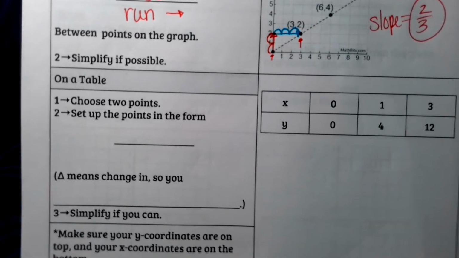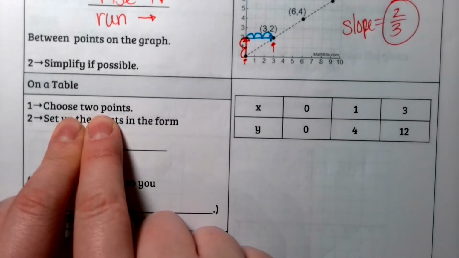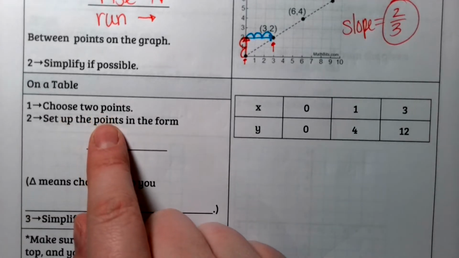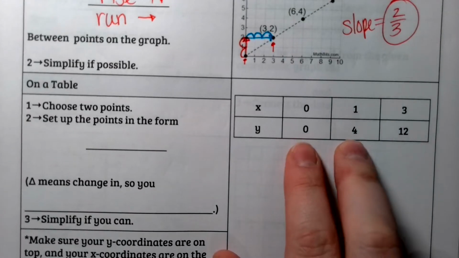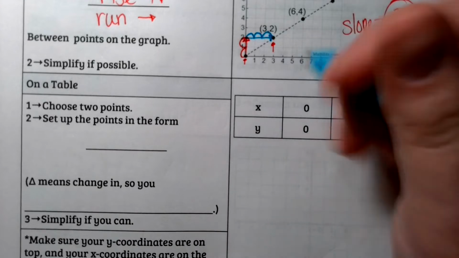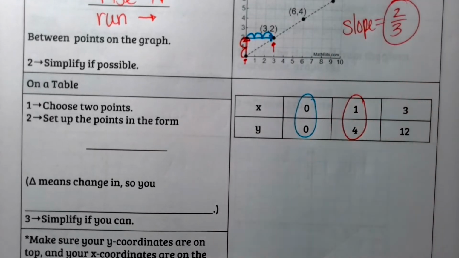If we are finding slope on a table, the first thing we need to do is choose 2 points. It does not matter which 2 points I pick. It's always going to be the same. I personally like to work with small numbers. So what I would do is I would pick these 2 sets of numbers. I'm going to pick 0, 0, and I'm going to pick 1, 4.